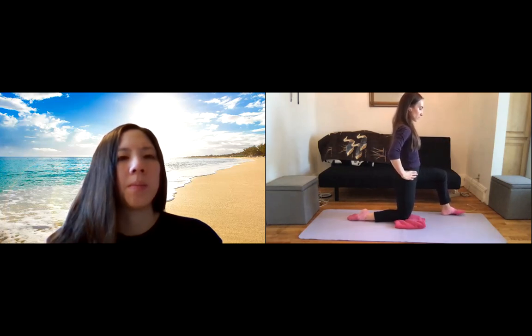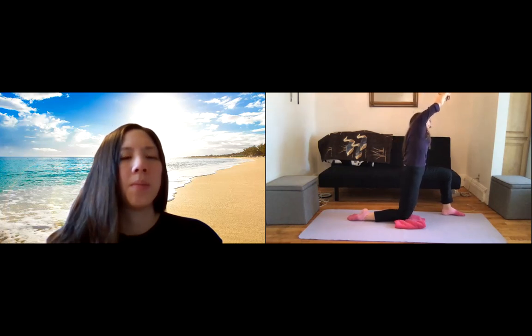Wiggle or inchworm that other foot forward. Where's your rib cage? Spine should be nice and straight. And then you just slightly lunge forward into that front leg. From here, we can add in that side bend, watching that the ribs don't pop forward and you don't arch your back. And you're holding for 30 seconds.